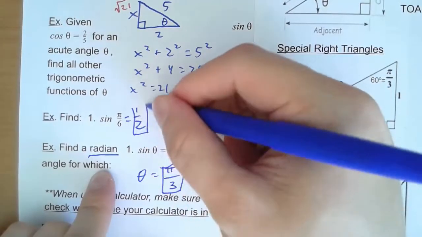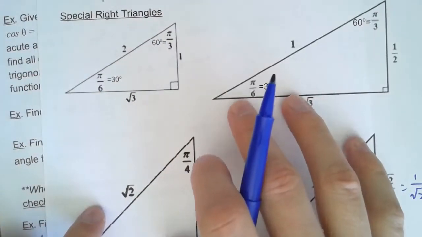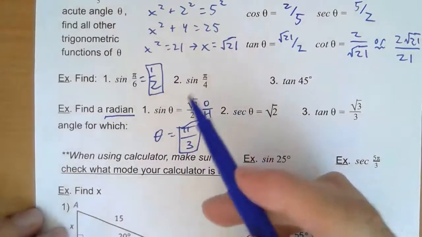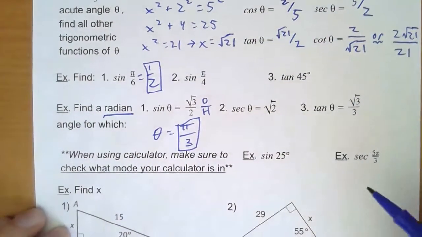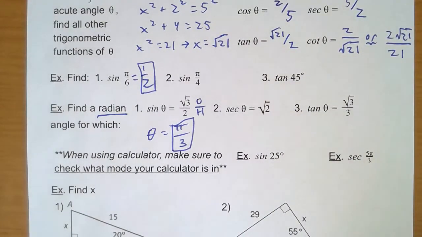Okay. So for these questions, we just want you to look at these special right triangles and work with them in radians. So why don't you give a few of these problems a try here? Why don't you try numbers 2 and 3 for both directions? Try these 4 problems right here. Use those special right triangles.